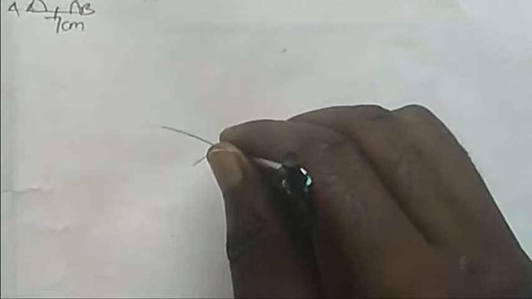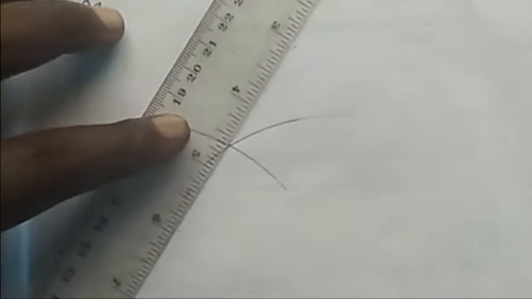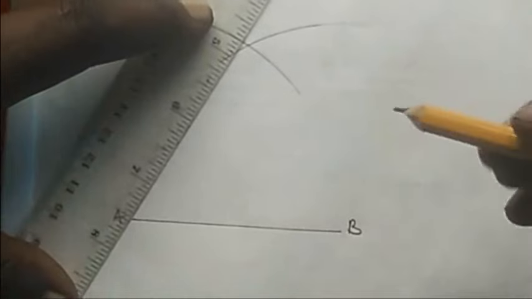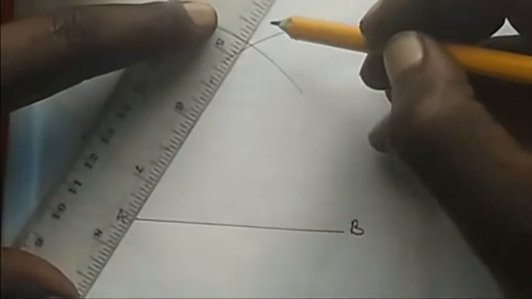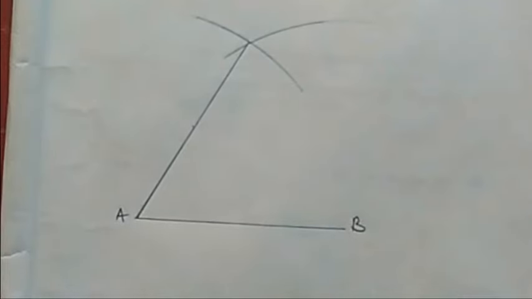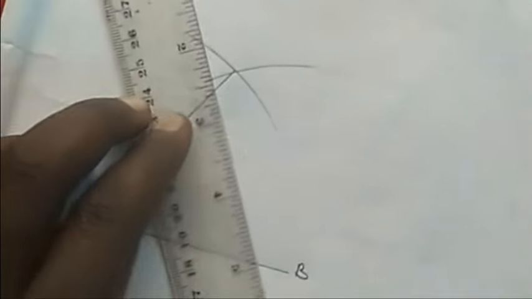Then once I've done that, I'm going to connect these. I can start from anywhere, but I'm going to make sure that I put the ruler here and also here. So I'm going to draw nicely, just like this. Now I've made AC, then I can also come here and connect.